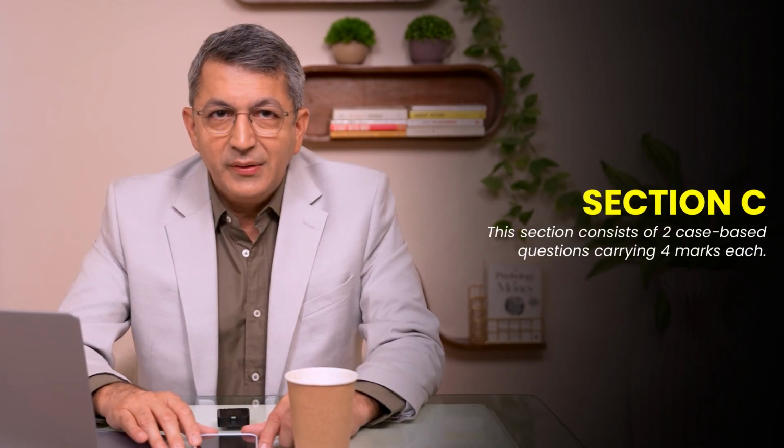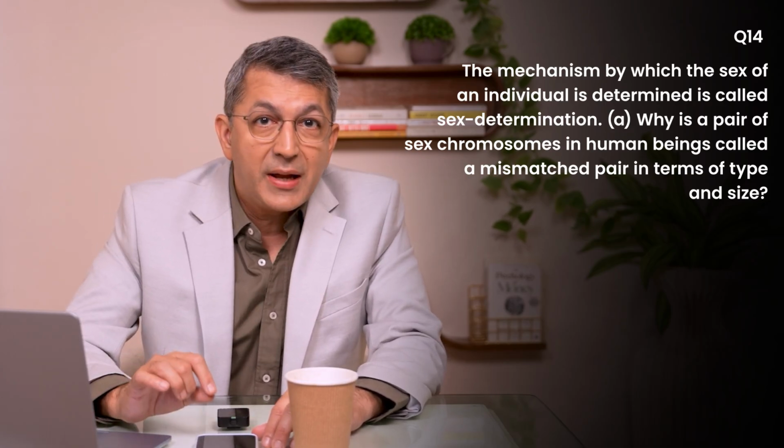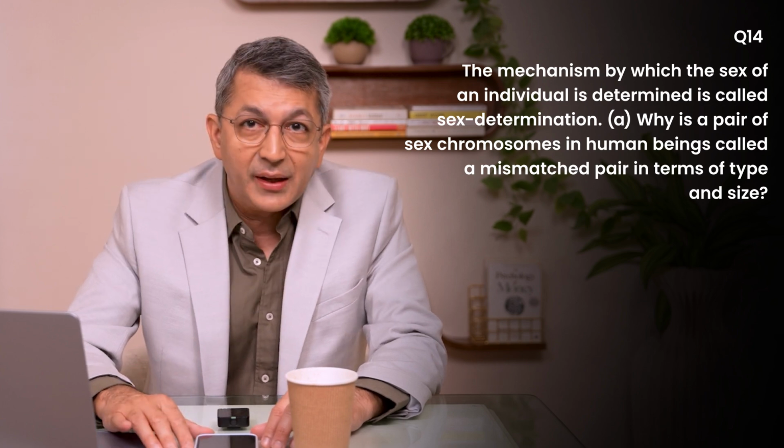Section C. This section consists of two case-based questions carrying 4 marks each. Question 14. The mechanism by which the sex of an individual is determined is called sex determination. A. Why is a pair of sex chromosomes in human beings called a mismatched pair in terms of type and size? B. Out of the male or female, which of them has a perfect pair of sex chromosomes?